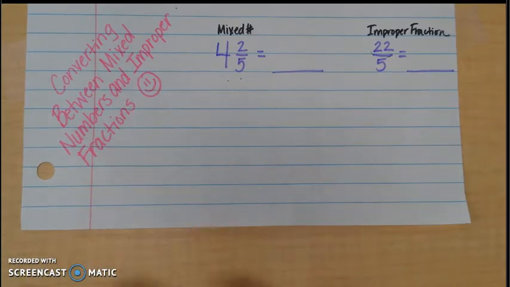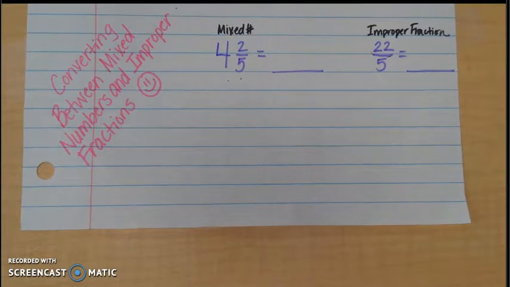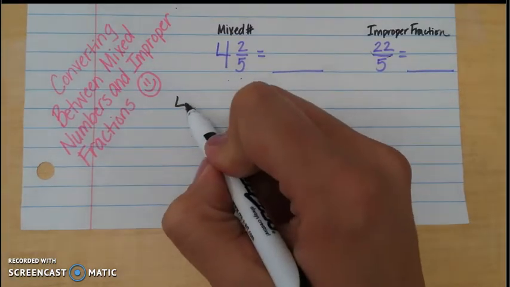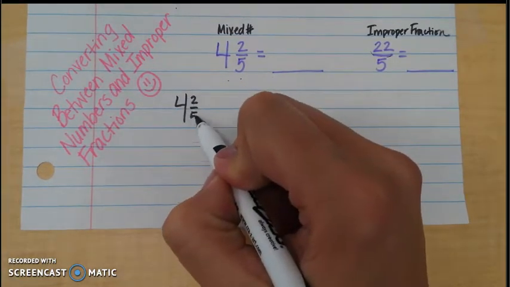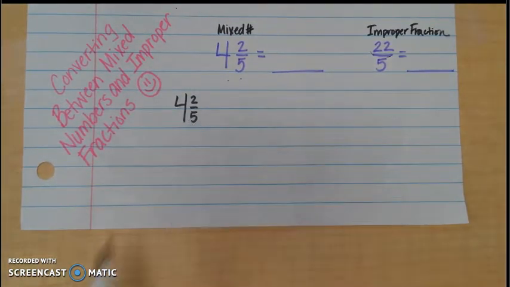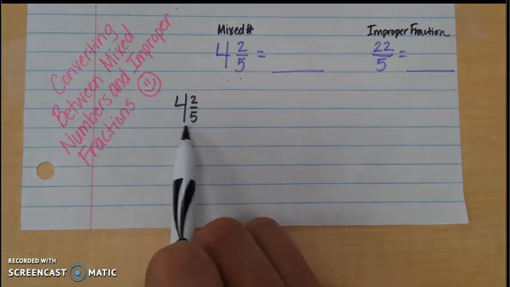All right, now that we've established that, let's go ahead and make the 4 2/5 into an improper fraction. It doesn't change the value, it just changes how it's written. So when you have 4 2/5, 4 wholes and 2/5 of a whole, your wholes are broken up into 5 equal parts, and you have 4 wholes.